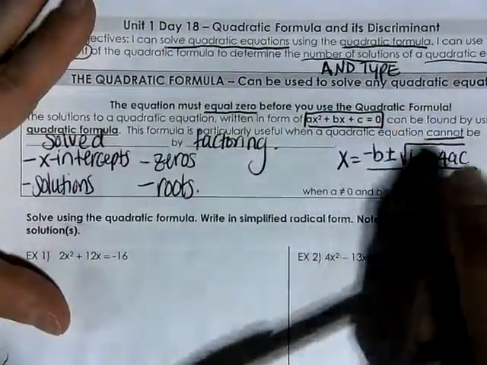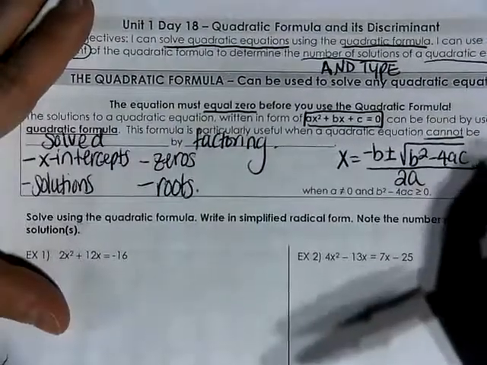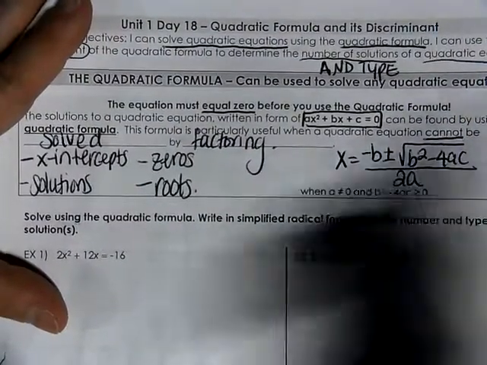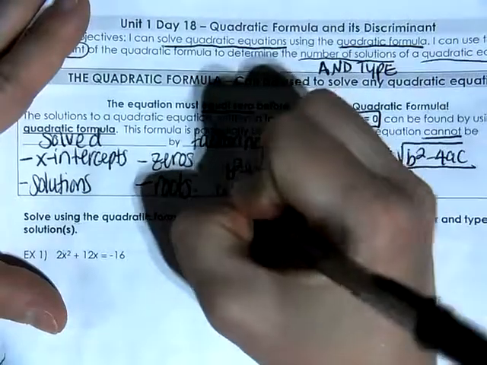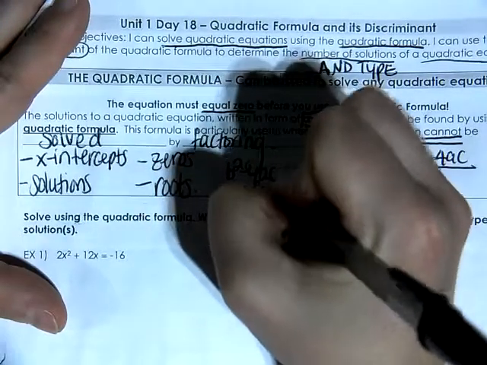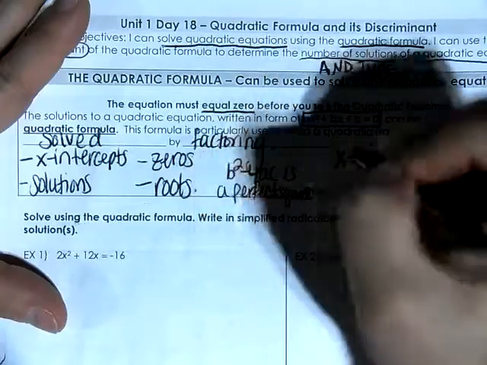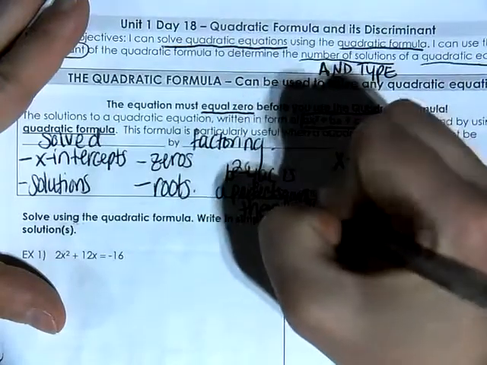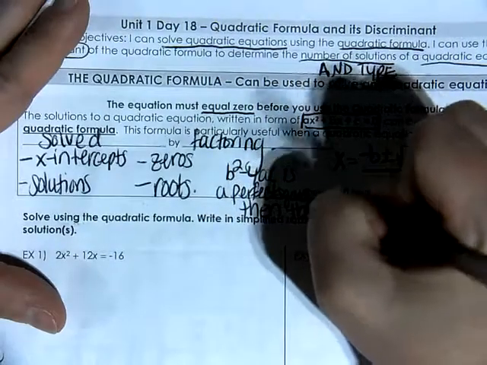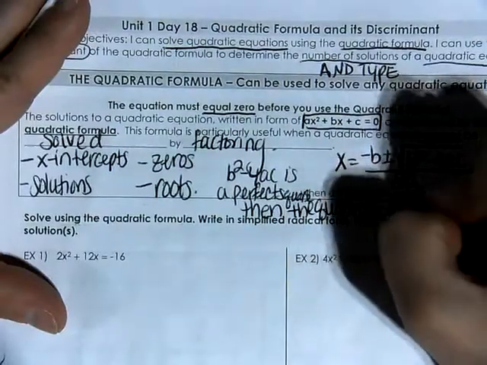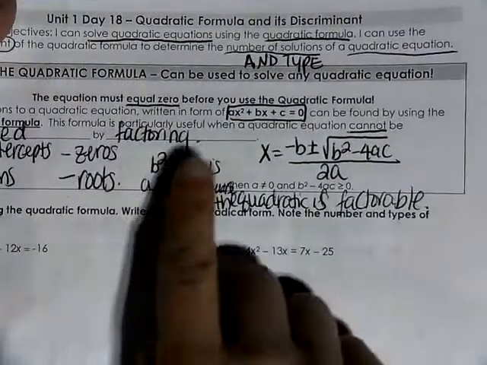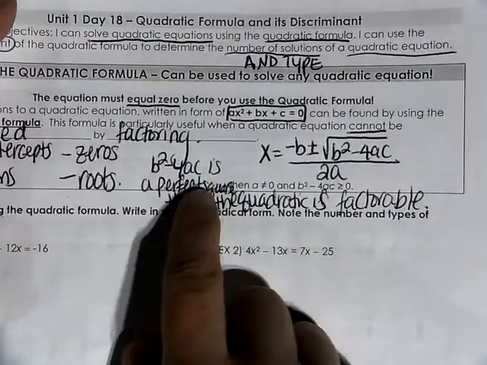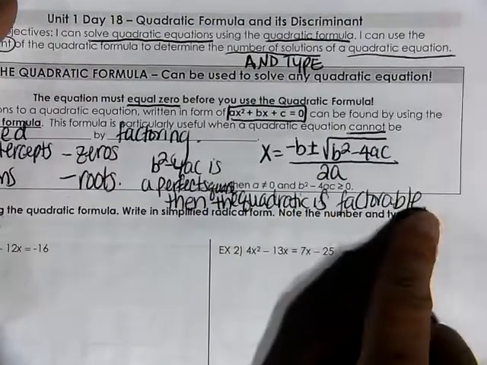And this formula, once again, is only appropriate when you cannot factor. Here's a really quick trick to let you know: if b squared minus 4ac is a perfect square number, then the quadratic is factorable.